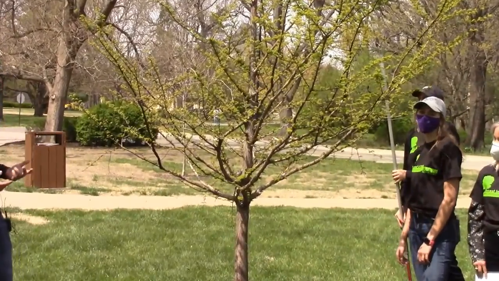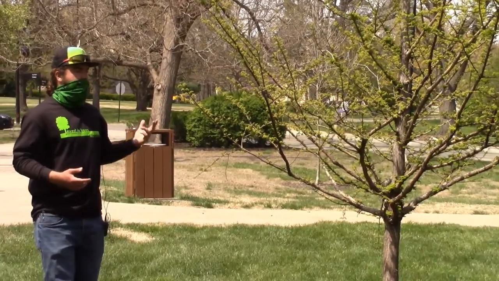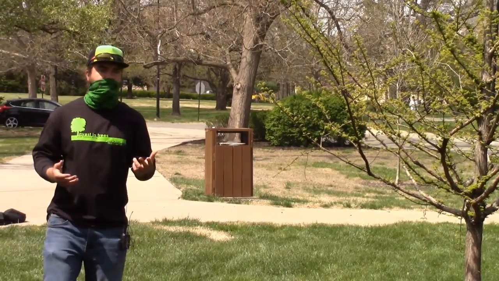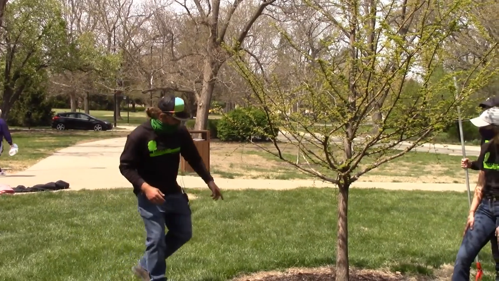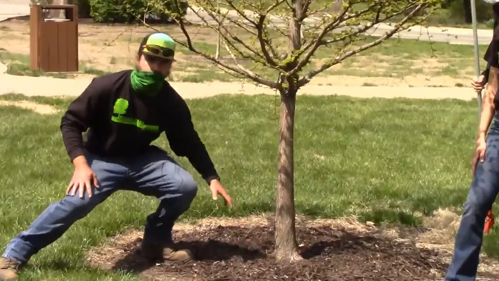First things first, you just want to walk around the tree and see what's around it. This one is in a fairly open field, as you can see. But if you're at home, make sure that you can see the root crown down here. You don't want that covered up with mulch or soil or anything like that.